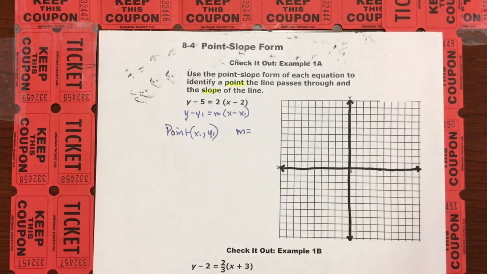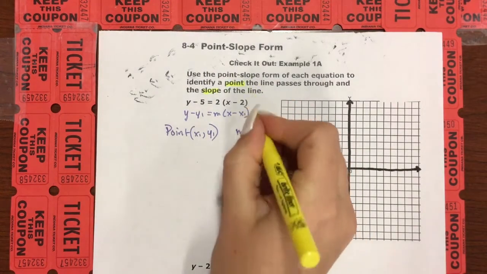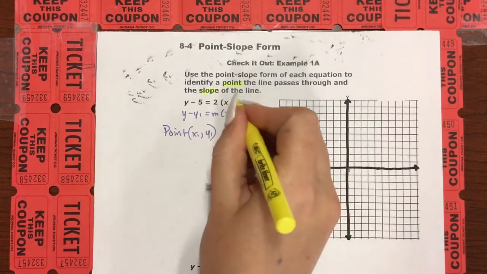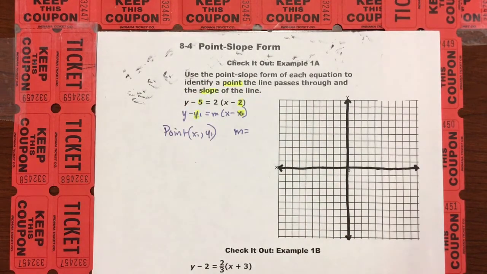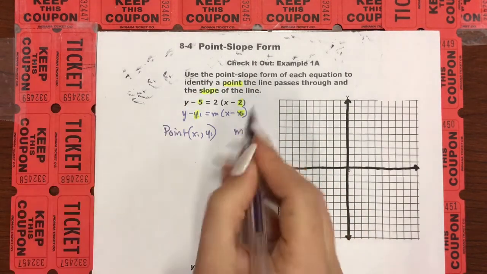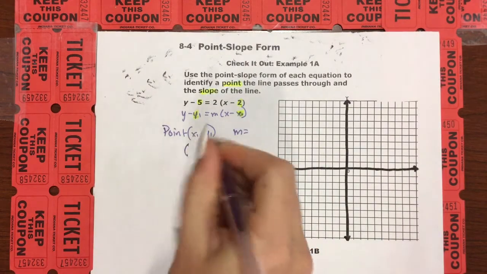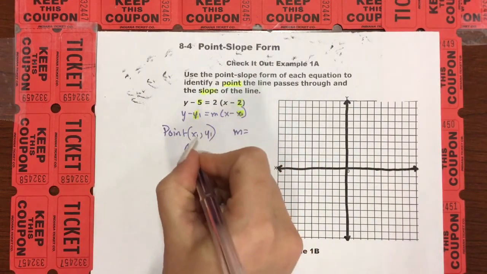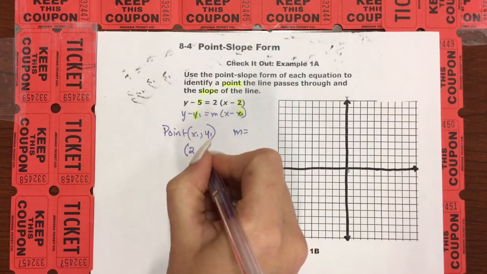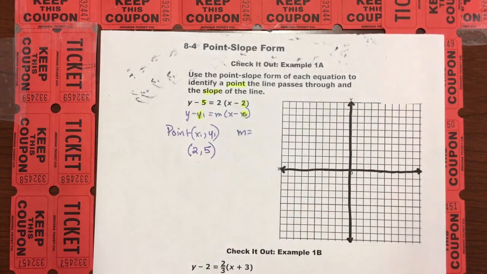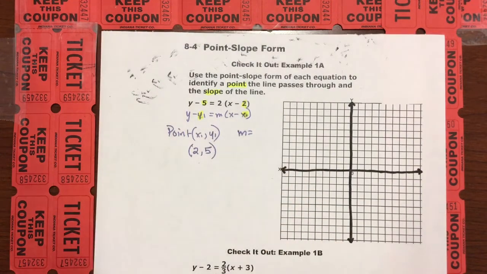So here we go. My point, x1, y1. x1 is right here, y1 is right here. Remember, I'm going opposite sign. So if this says it is a negative 2 for my x1, my 2 is going to be positive. And right here, if my y1 is a negative 5, I'm going to be positive, a positive 5. So the opposite of a negative is a positive. Boom.